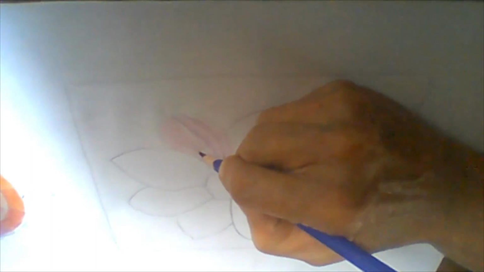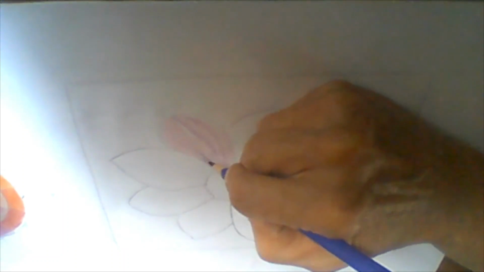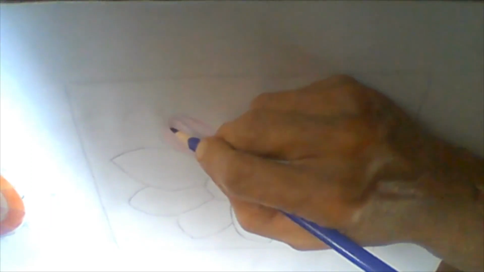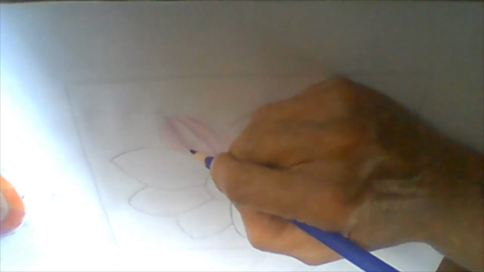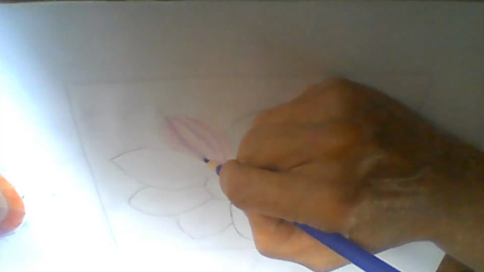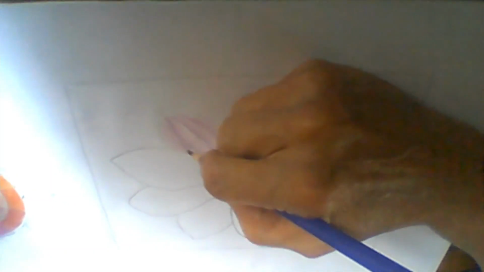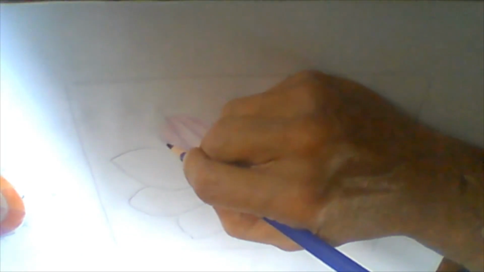All right, and it goes something like there. Okay, and then there's a little bit of a shadowy bit here right next to this white highlight. There.